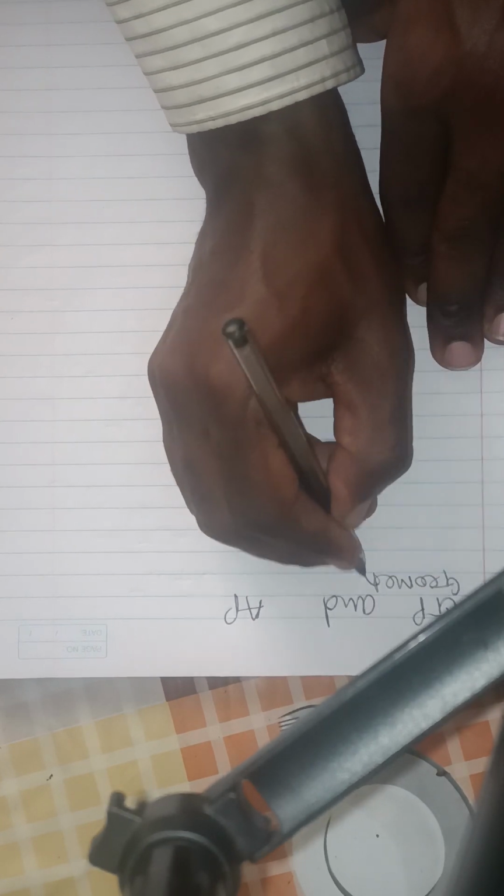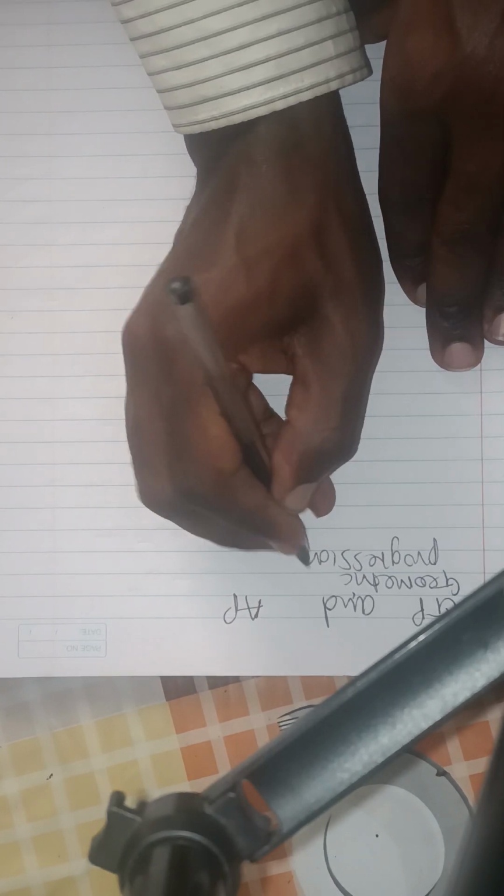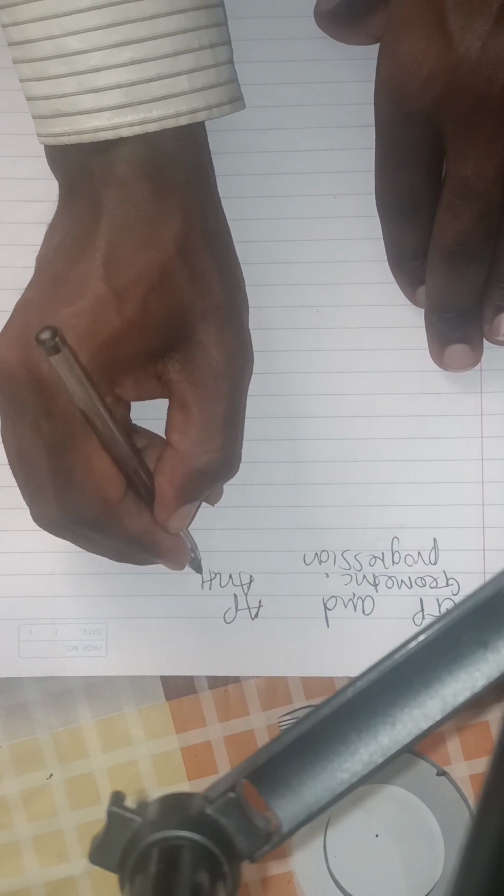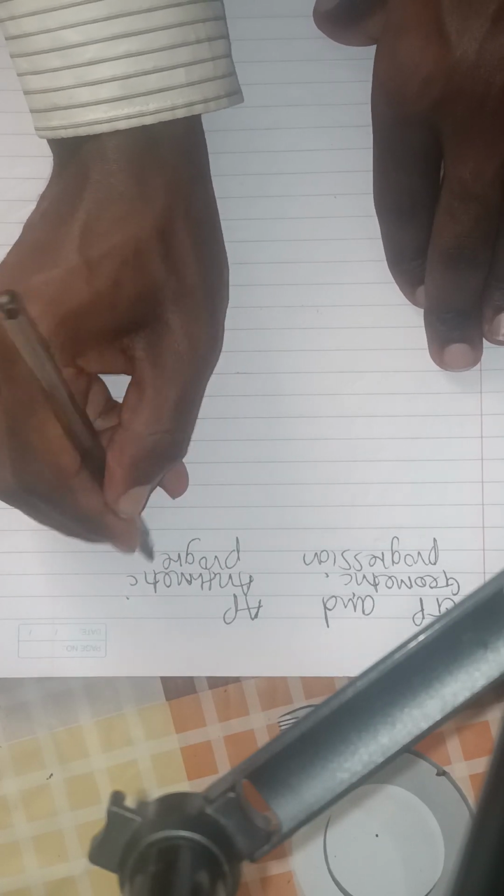Good. So let's go ahead. We have geometric progression and arithmetic progression. And of course, a progression means a continuation. There is a proceeding.